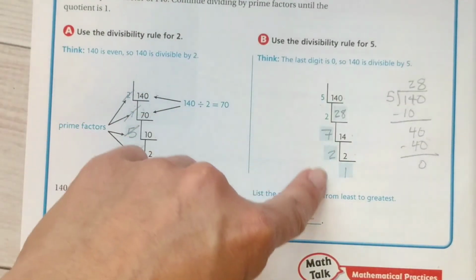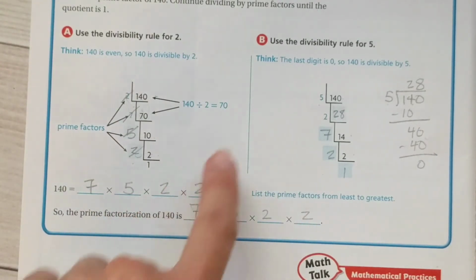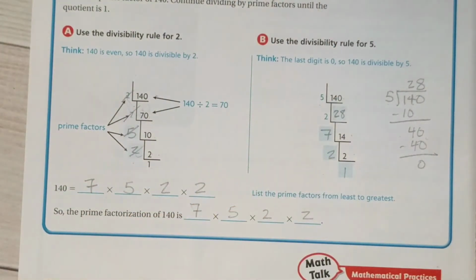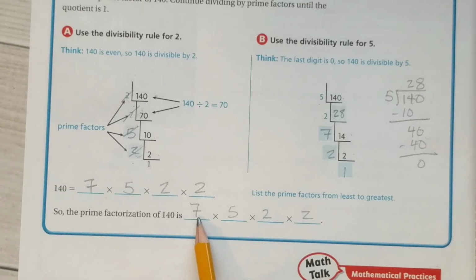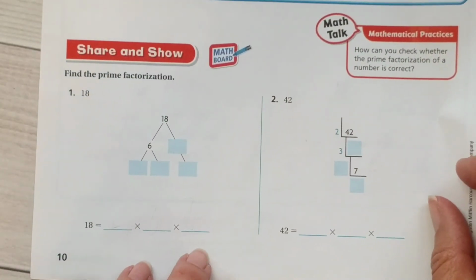So once again, we ended up with the same prime factorization, just in a little different order. That's okay. When you write out the final answer, remember to put the biggest prime factor first and the smallest one last. Okay, 2 more quick examples and we'll be done.